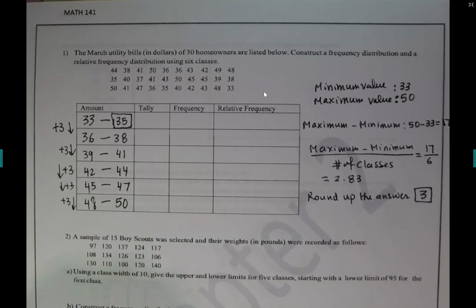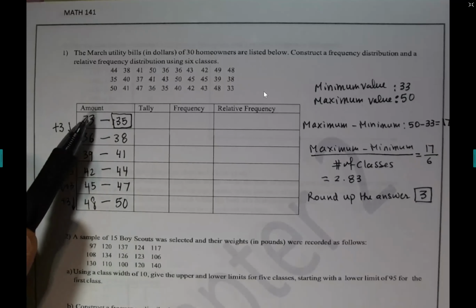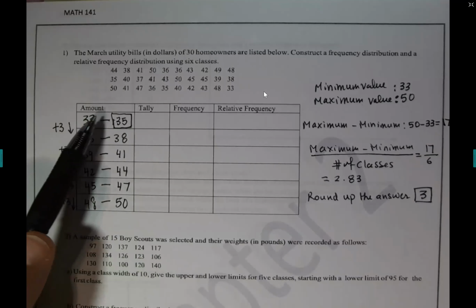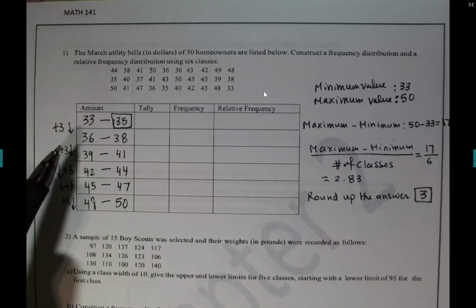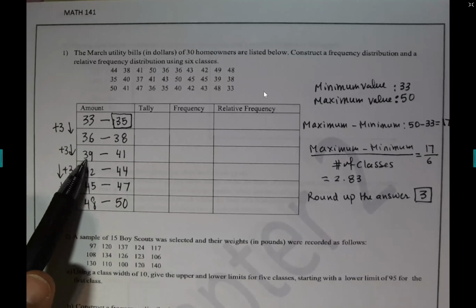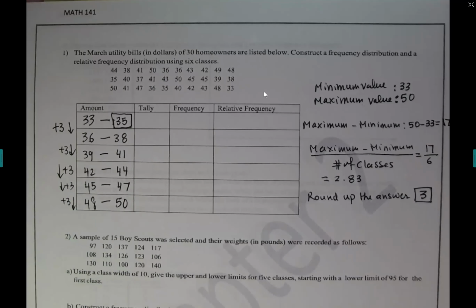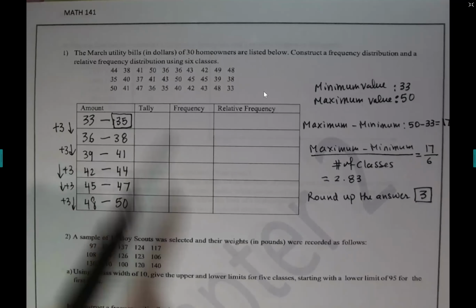We call them intervals, and we call them classes in statistics, and these are your 6 classes. So if you ever see a table and it asks you what is the third class, you just tell them the answer will be from 39 to 41. If it asks you what is the first class, you say it's 33 to 35.